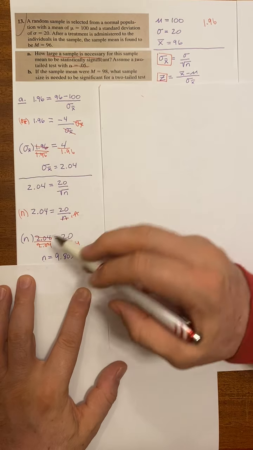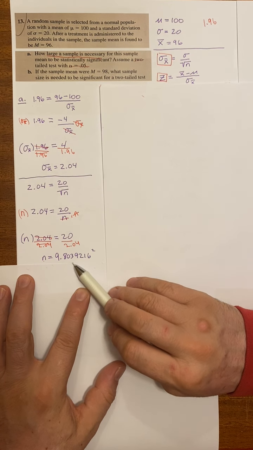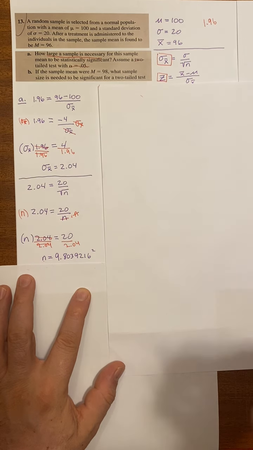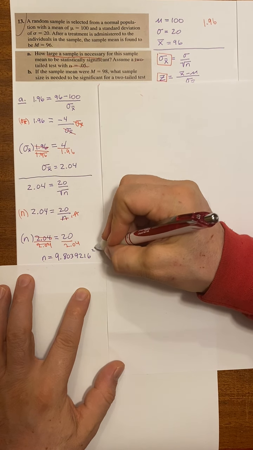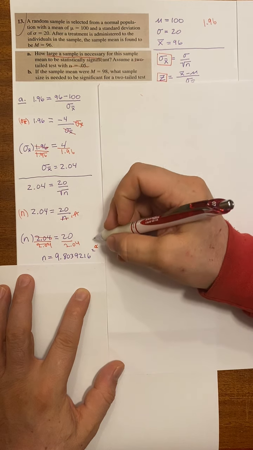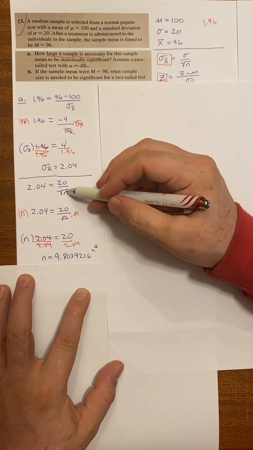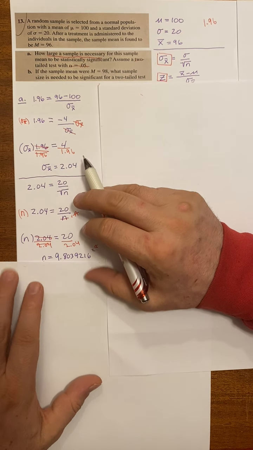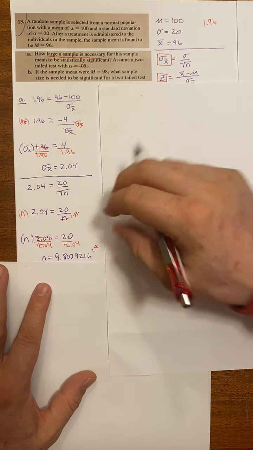And so then I'm left with now this n equals 9.8039216. But notice that I've also squared it. And the reason why I've squared it is because up here is part of that square root. So now I'm going to take care of the squaring part.